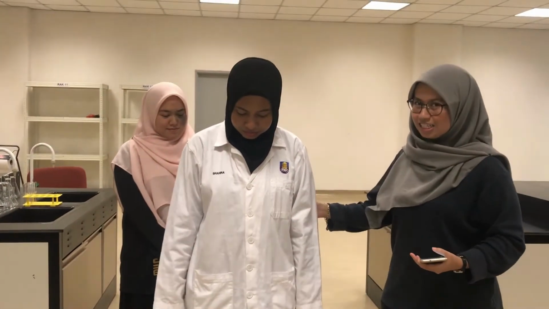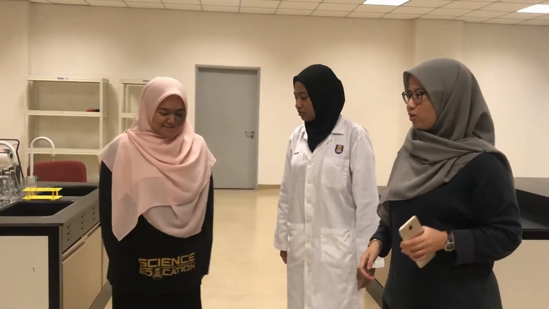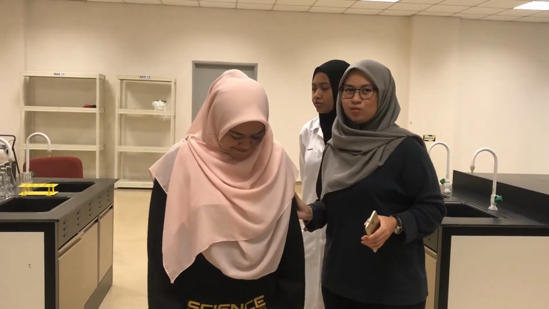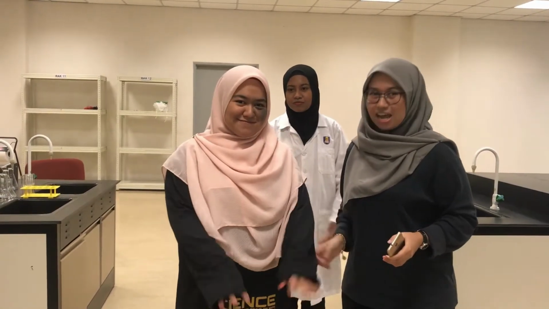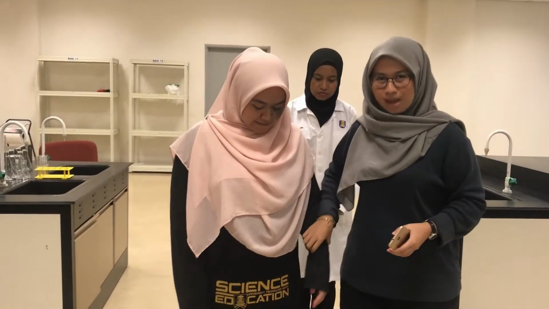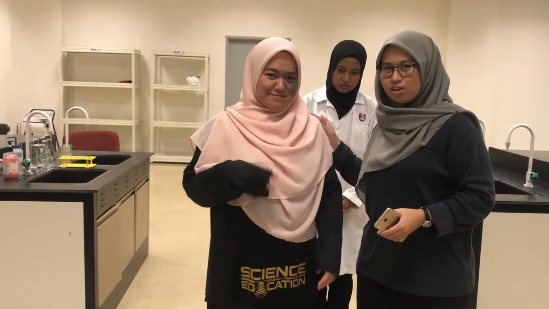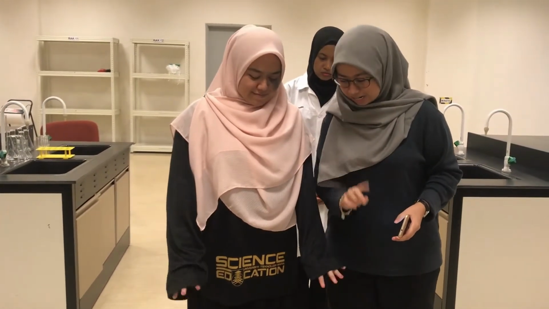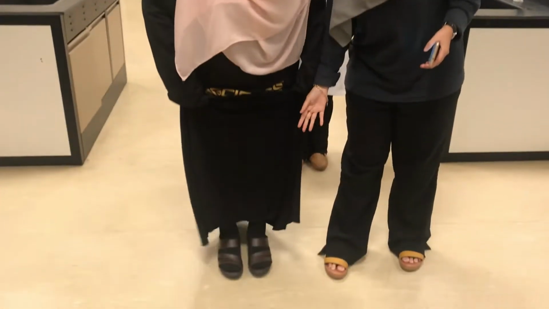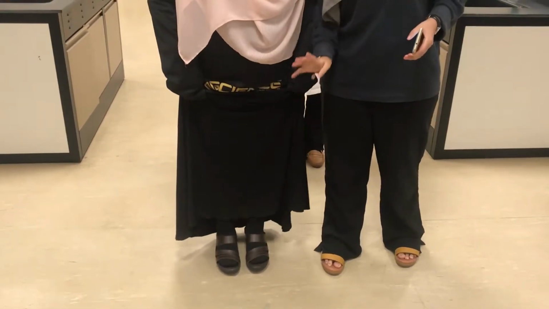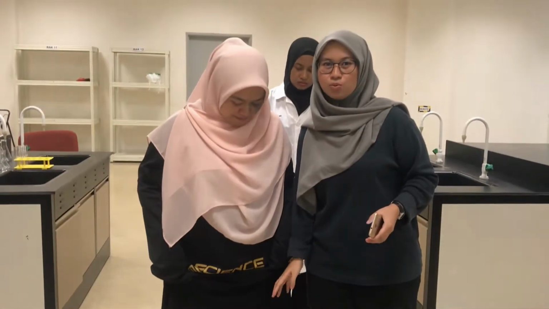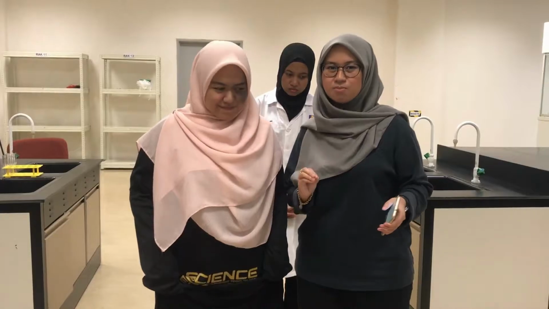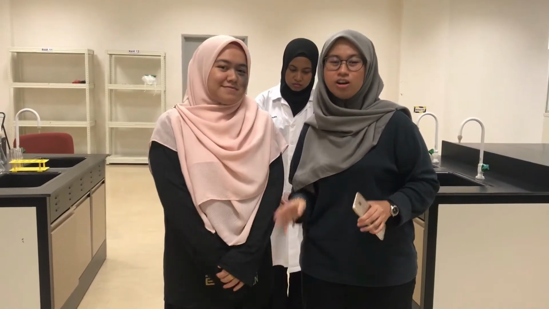Meanwhile, I have another student with not-so-good attire, which is Ain. Ain, as you can see, wears a baggy t-shirt. It does not fit her body nicely. This might cause injury to yourself. Not only that, she also wears open shoes. You cannot wear open shoes because we are afraid the chemicals might spill on your feet.